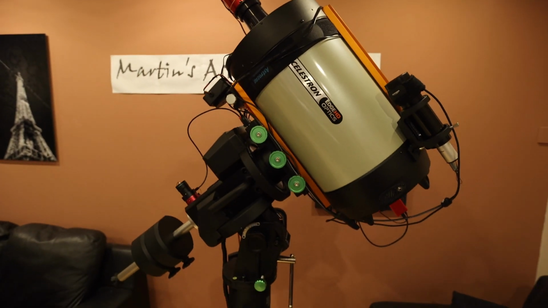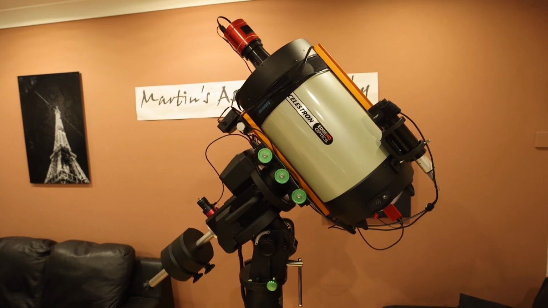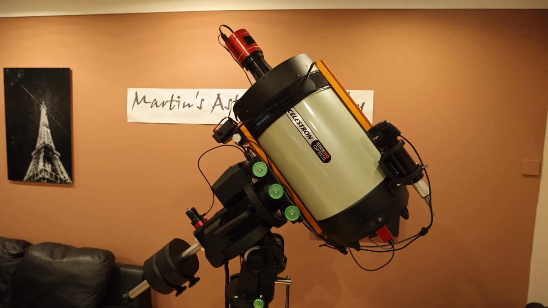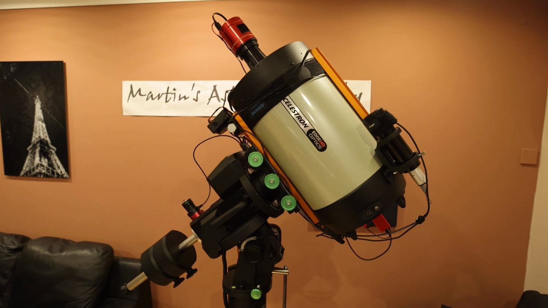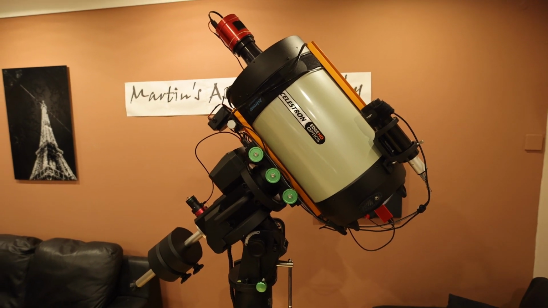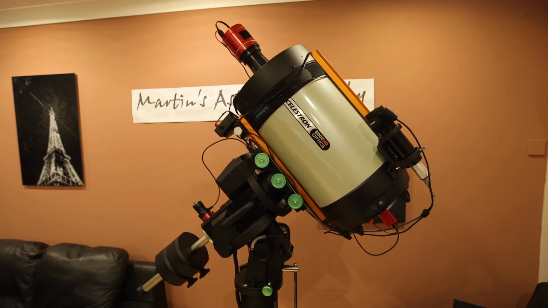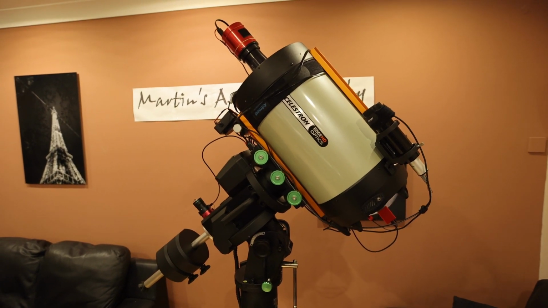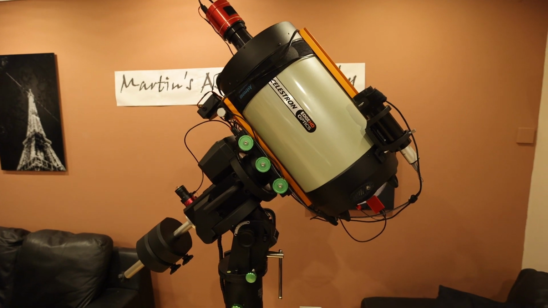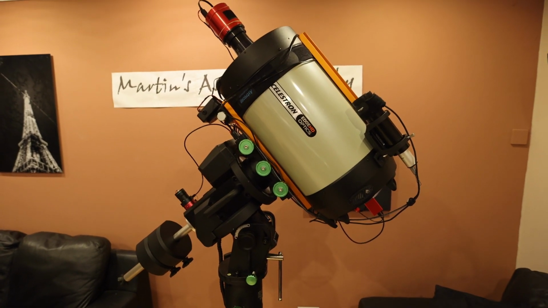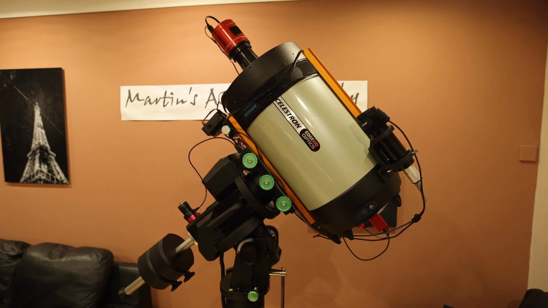So that's my kit. In terms of the software I use to drive it, I use Sequence Generator Pro and PHD2, and those are the main pieces of software I use for data capture. Of course, the Polemaster software for doing the polar alignment. Okay, so let's go and have a look at the data that I acquired of the Flaming Star Nebula.